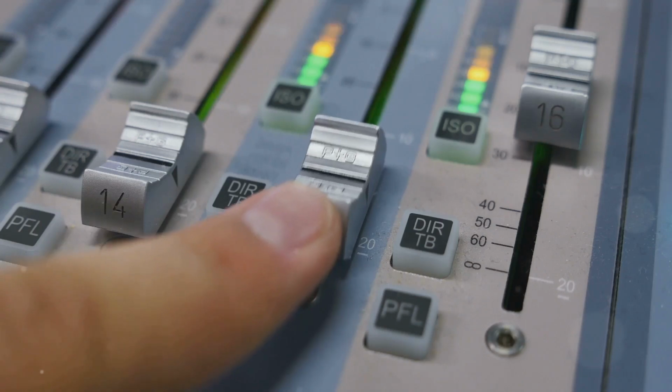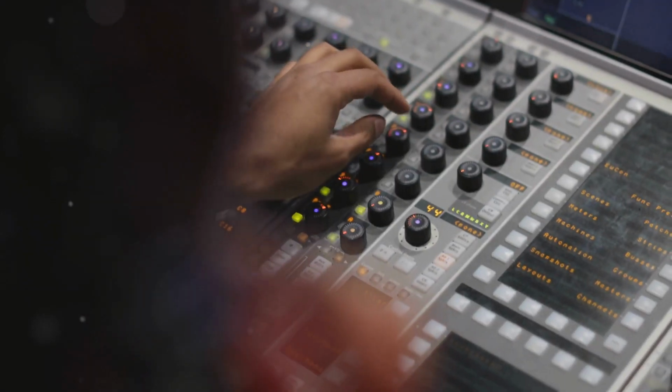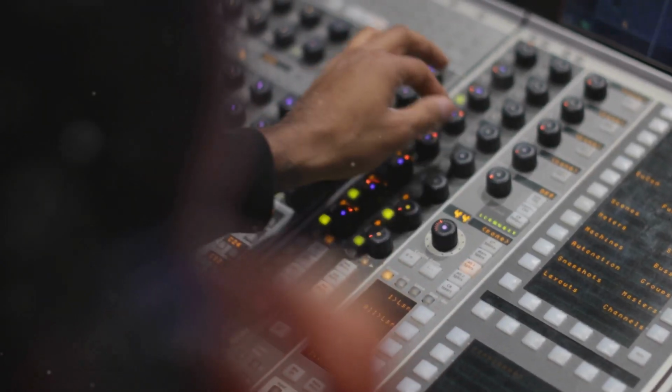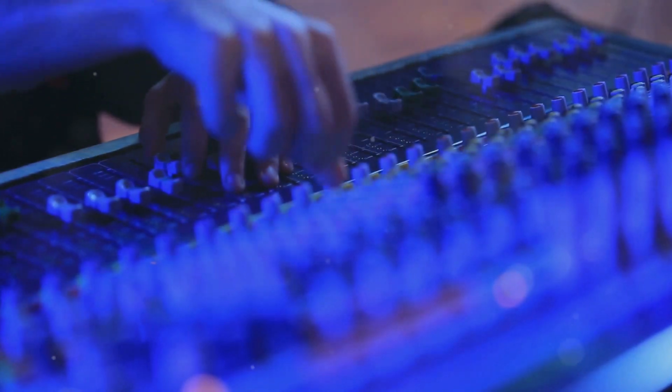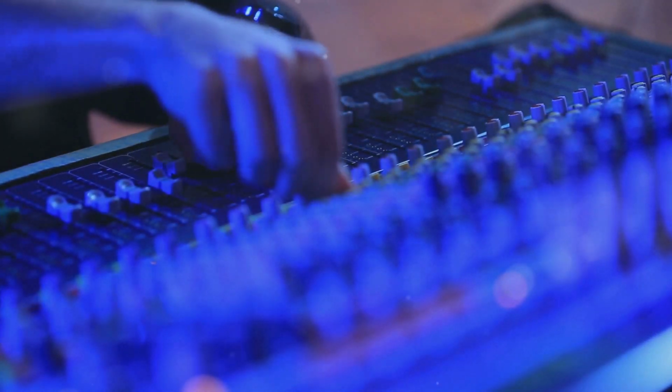Now that we've covered the basics of reverb and delay, let's dive into some practical tips for using these effects in your mixes. Use reverb sparingly. While reverb can add depth and spaciousness, too much of it can muddy your mix. Start with a small amount of reverb and gradually increase it until you achieve the desired effect.